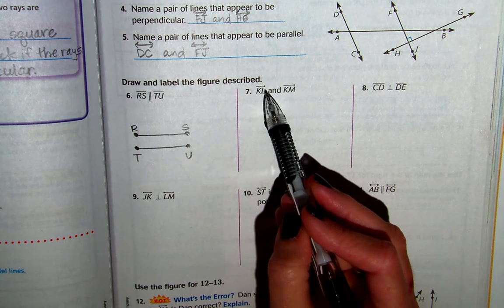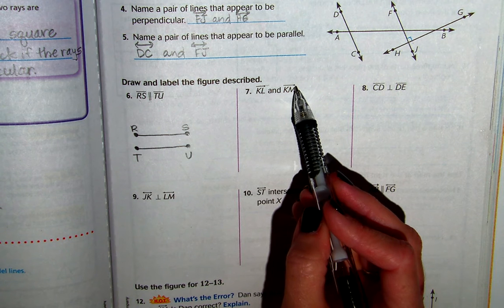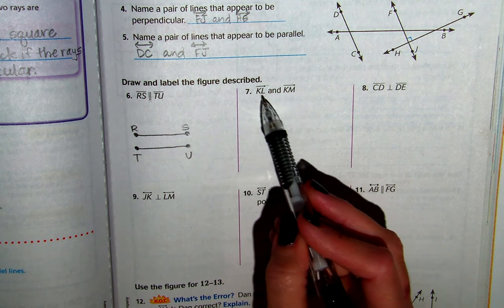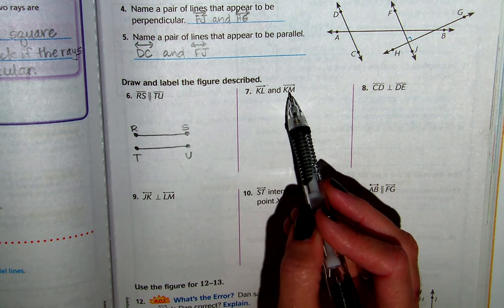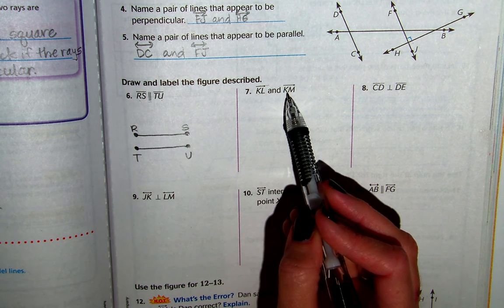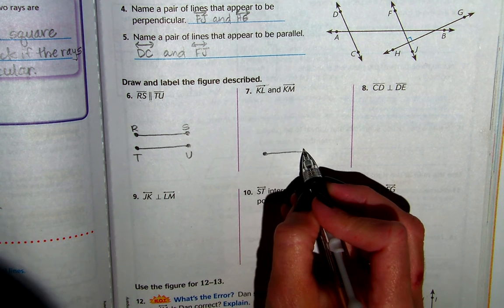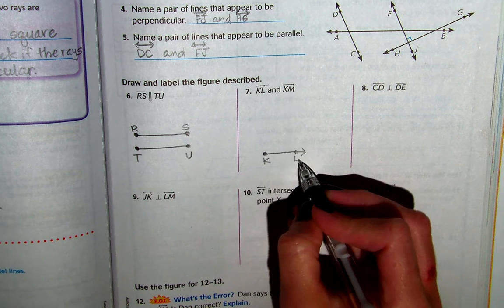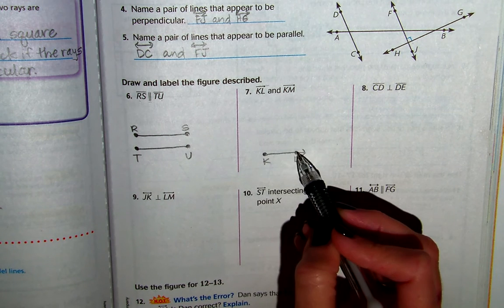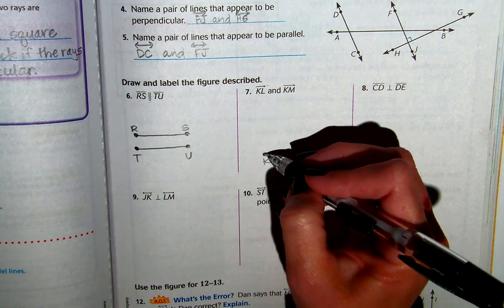This is ray KL and ray KM. And so I know that I have a K in both of these, which means that's where these two rays are going to connect at K. So I can go ray KL. Remember to put a dot there to recognize that point on that line. And then I can do KM any way that I want to.